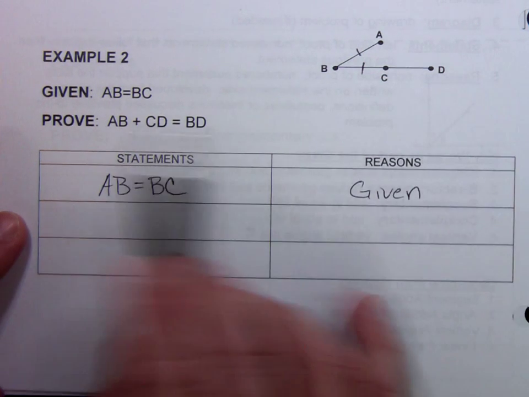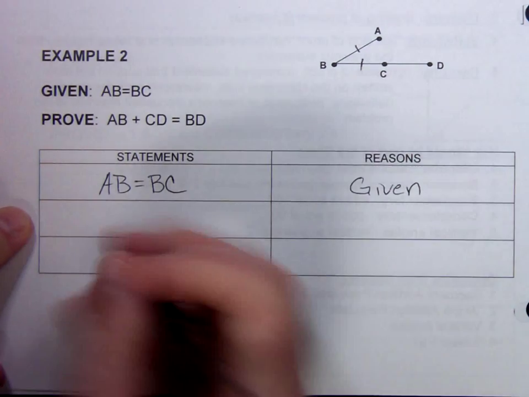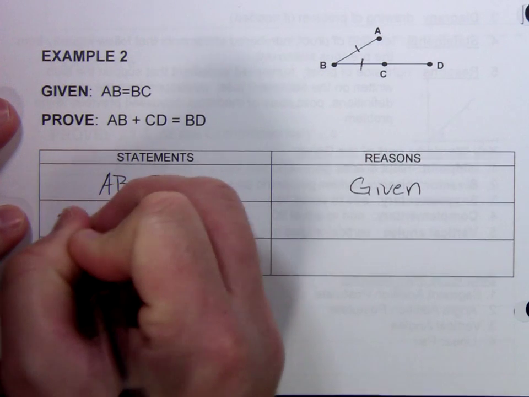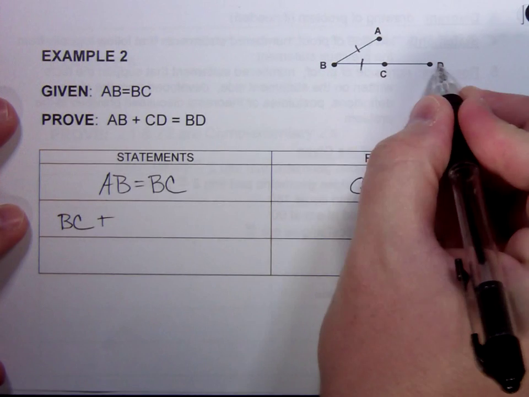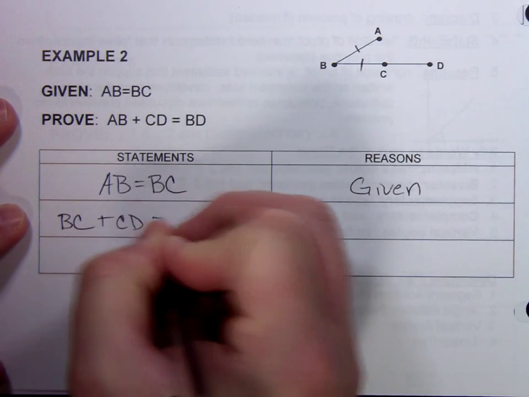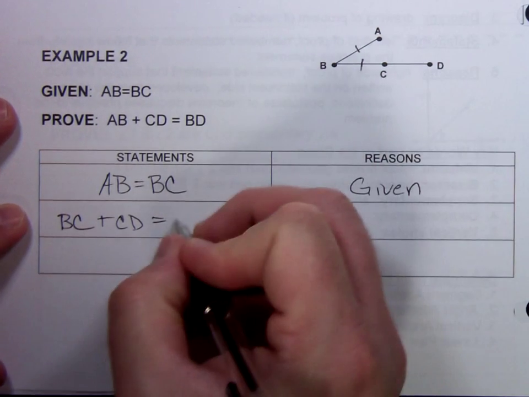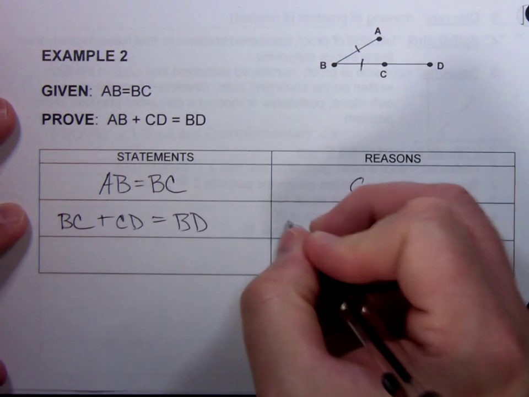And those two parts would add up to equal that whole thing. Now, that's not the same statement, but I noticed that that's true. I'm going to go ahead and write that down because I think that's going to get me somewhere. The distance from B to C plus the distance from C to D equals that whole thing, the distance from B to D. And that's based on the segment addition postulate.